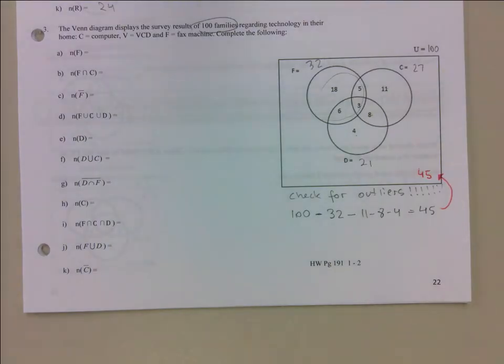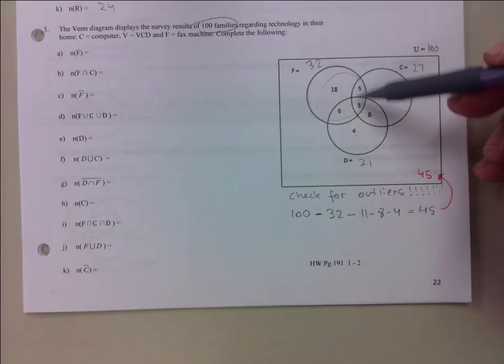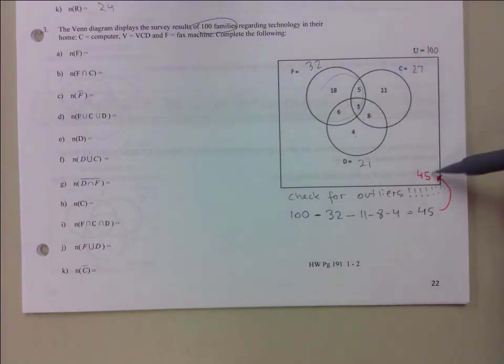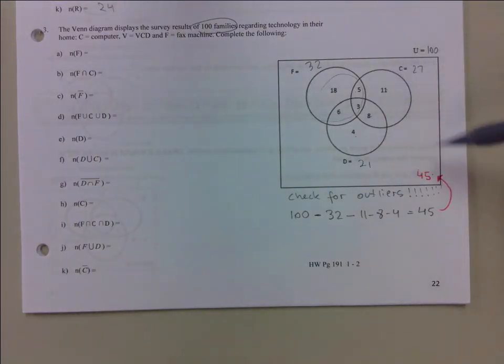There was no statement saying that there's at least, everybody has at least one. None of that happened. So you have to check. And at the end of the day, if you add up all sections, including your outlier, it should add up to the universal. Okay? So you could have figured out that there are outliers if you just added up all of this. It just wouldn't have given you the 100 that you were looking for.